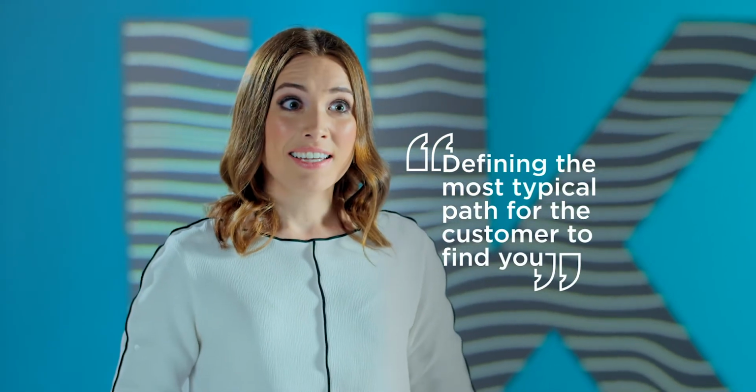Defining the most typical path for the customer to find you. If our florist is on the high street, customers might know about them because they live in the area and pass the shop all the time. This footfall trade can be enticed through the shop window. Other customers may start with Google, so they would need to make sure the website has the answers to the questions they're asking. Think about the questions your customers ask when they call, email, or message you. That's a great starting point for your content marketing.